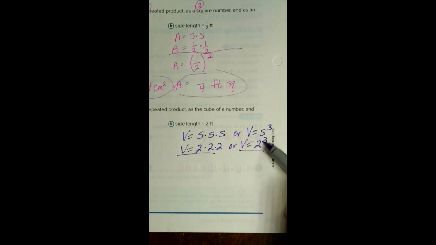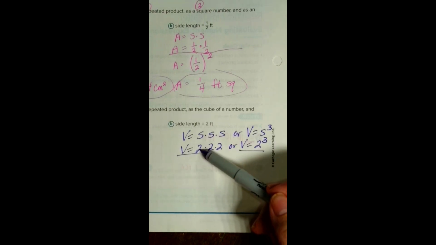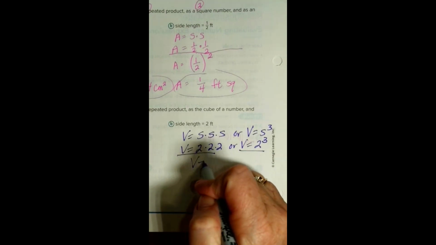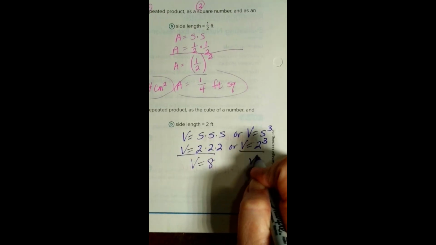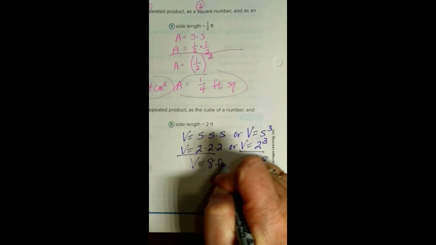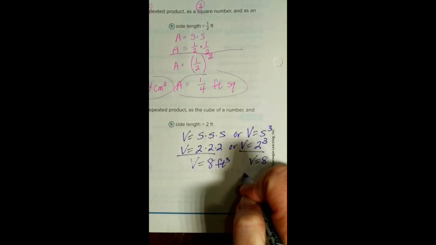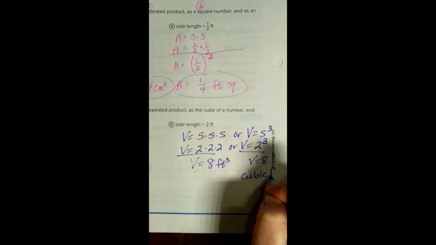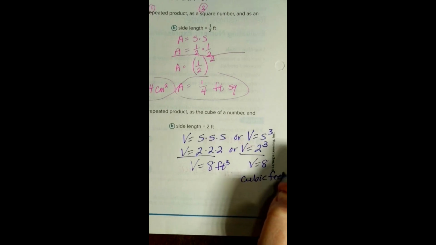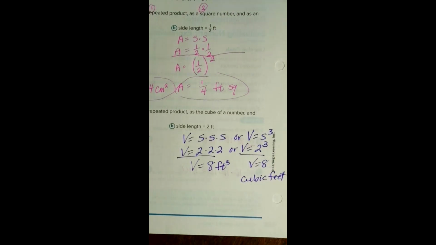The 3 is the exponent. It's telling you how many times to multiply 2 by itself, which is 3 times, so 2 times 2 times 2. So the volume is 8 feet cubed, or you could even write it cubic feet. Either is correct.